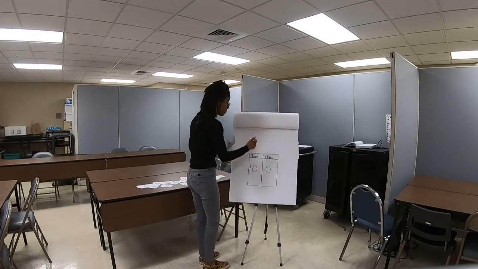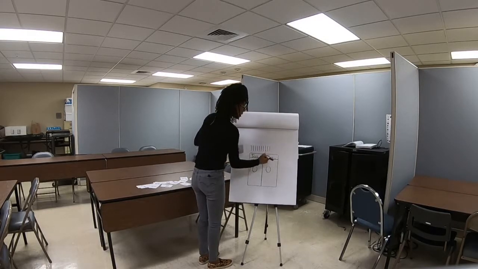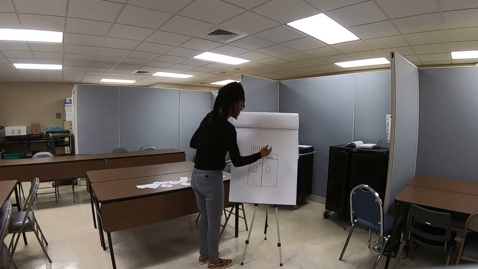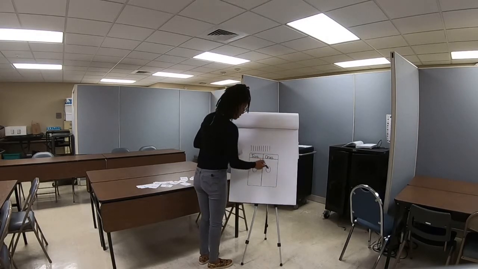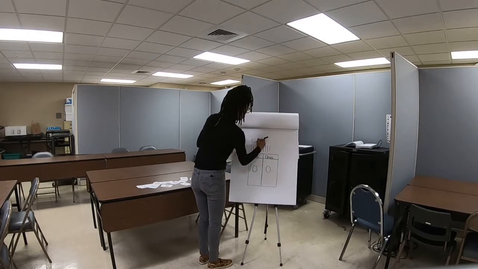Good job. So we are going to draw 10 10s. 10, 20, 30, 40, 50, 60, 70, 80, 90, 100. How many 1s do we have? 0. Good. So we have 10 10s equals 100 plus 0 1s equals 100.